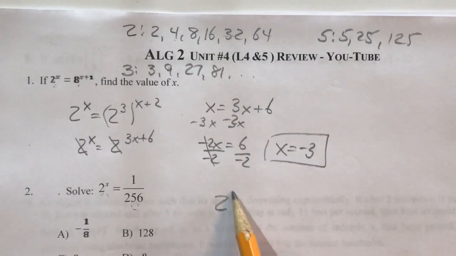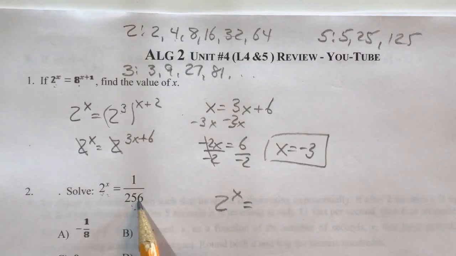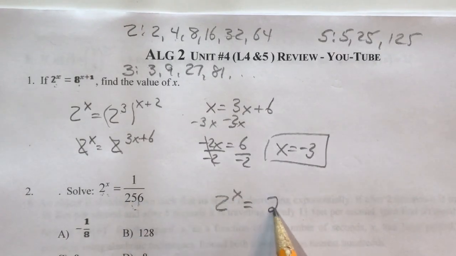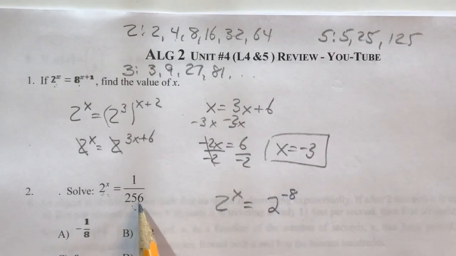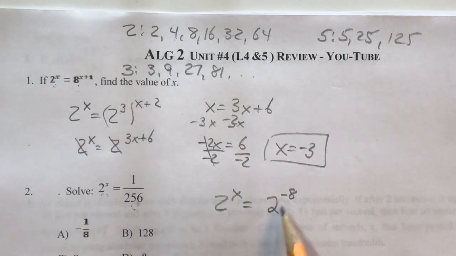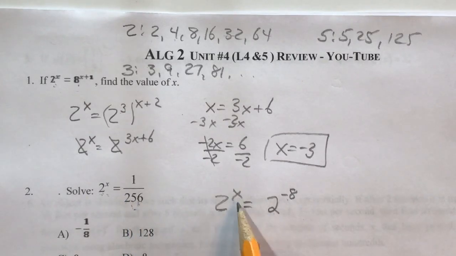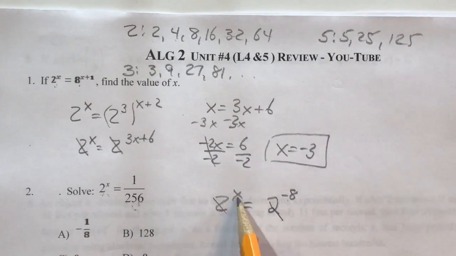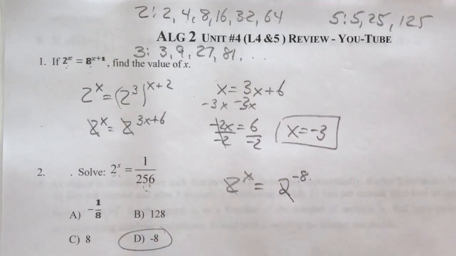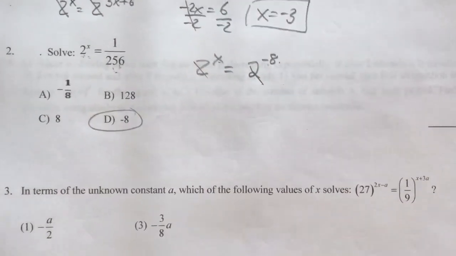So this is 2 to the x. Because it's down here, I want to get it up. It's going to be negative 8, right? I've got to bring that up there, so I need a negative power. So 2 to the negative 8 is the same thing as 1 over 256. All right, that's basically it. Drop the 2's, so x is equal to negative 8. I'm done already.